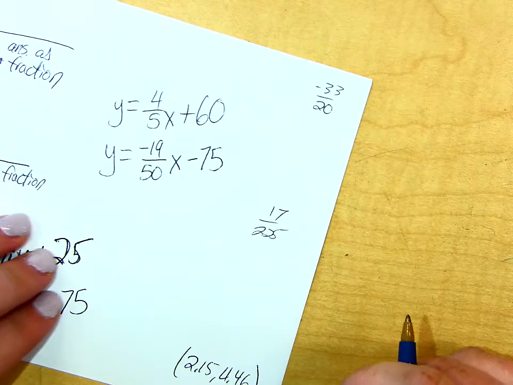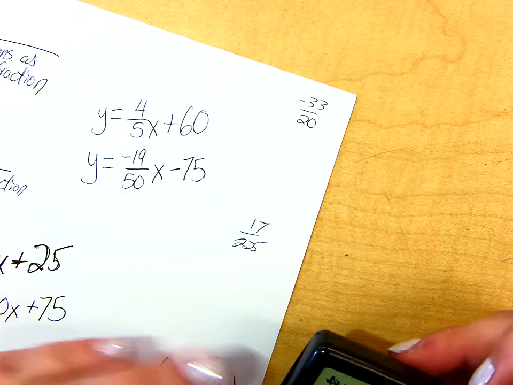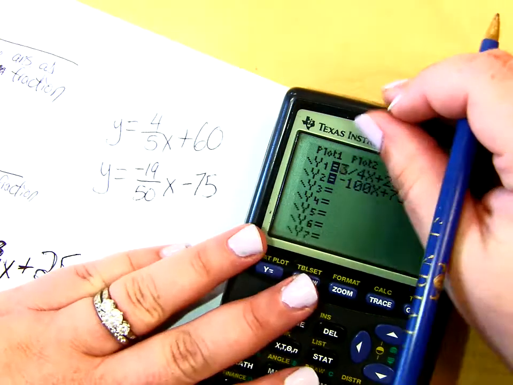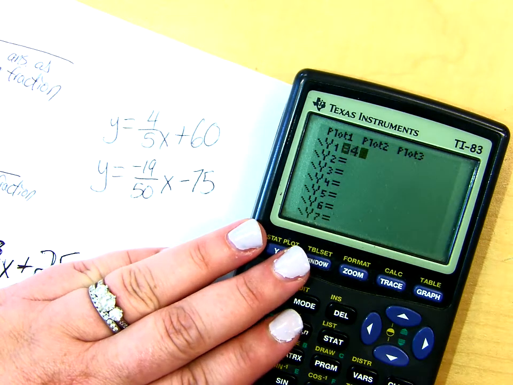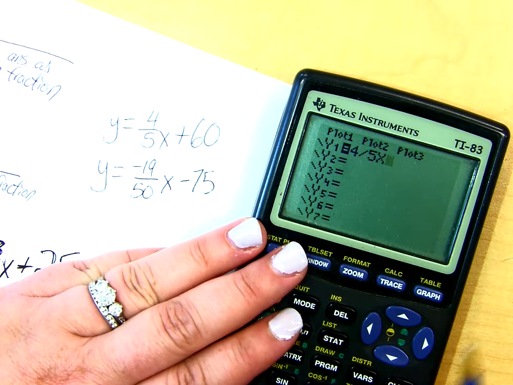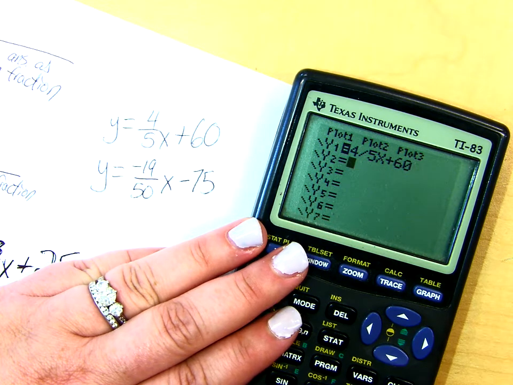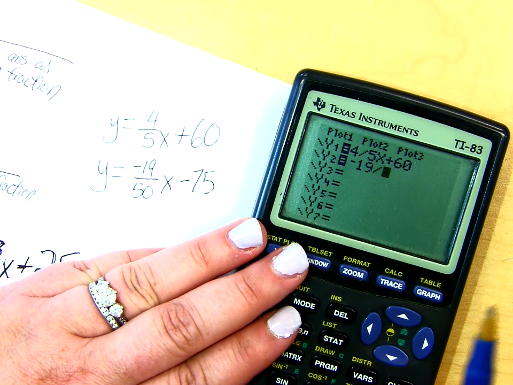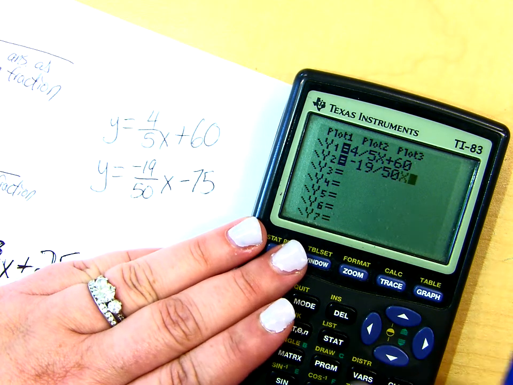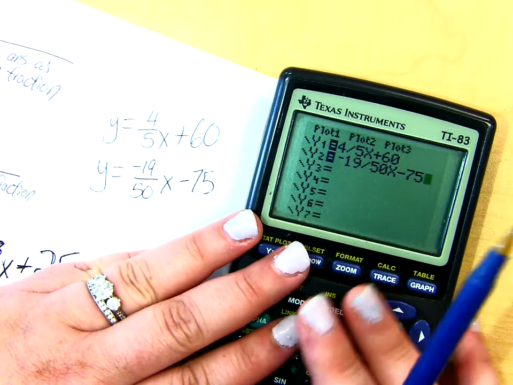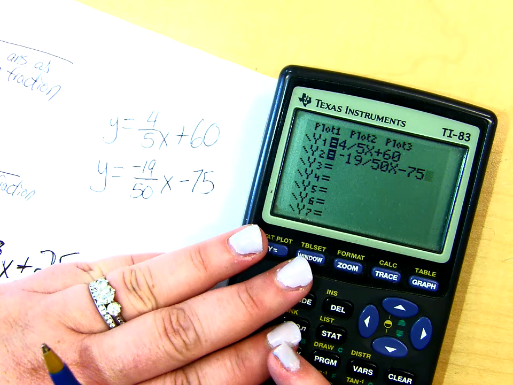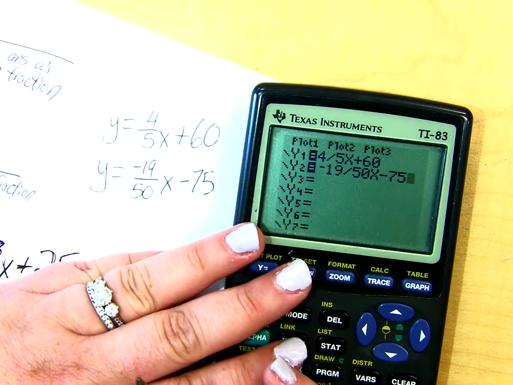All right, I have no idea where these are going to cross, but there's your second one. Tomorrow on your quiz, you could expect to have questions just like this.